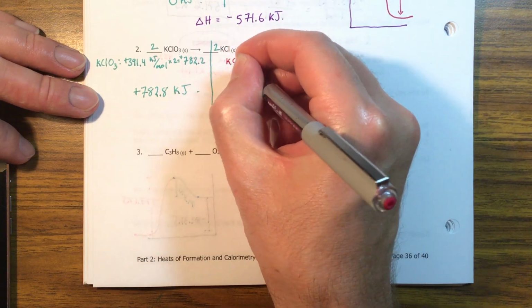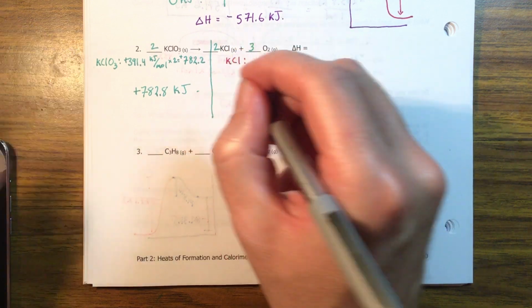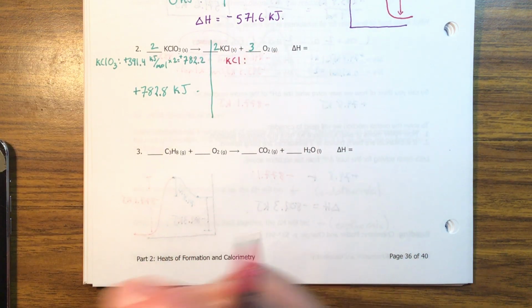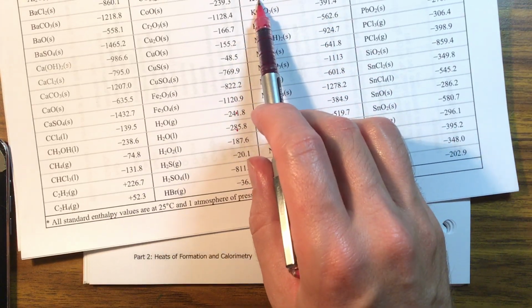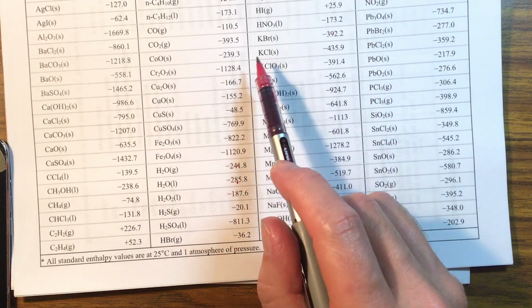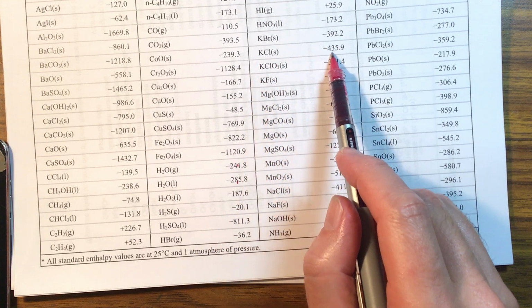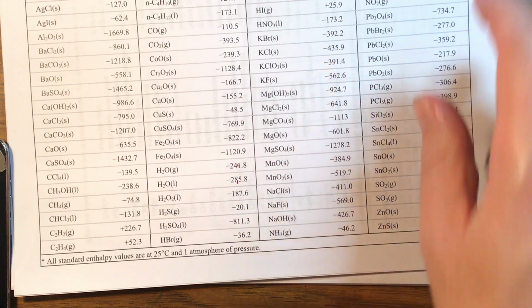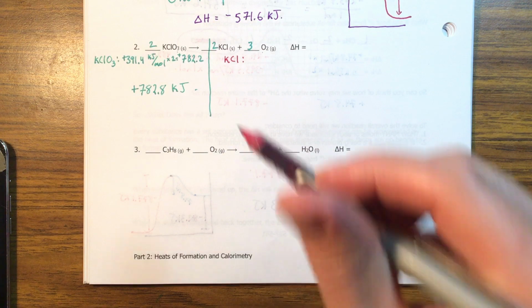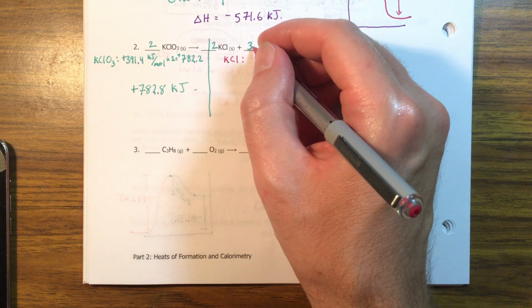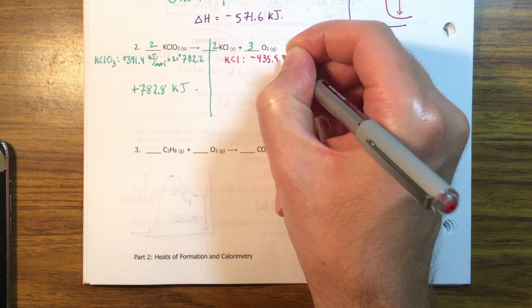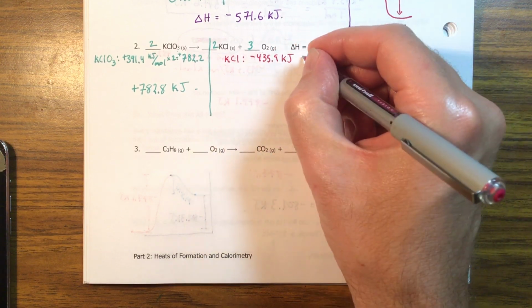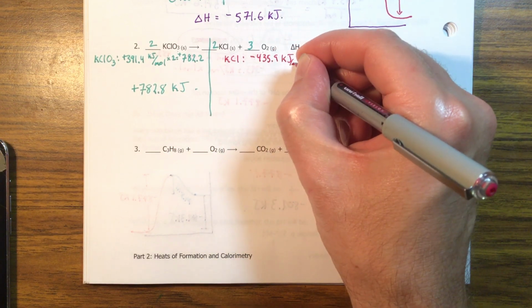We've got our KCl. And we bring back this chart. KCl is right here. Oh, you can't see it. Negative 435.9. And this time it will be negative. Negative 435.9 kilojoules per mole.